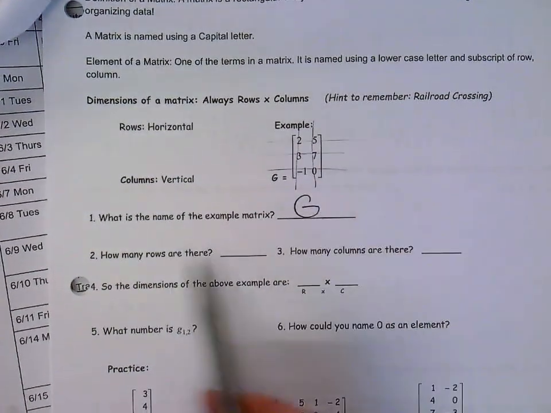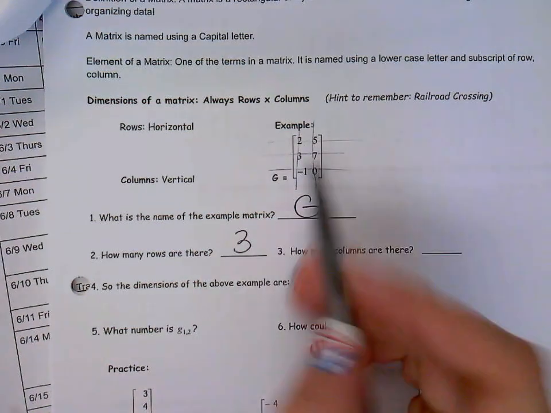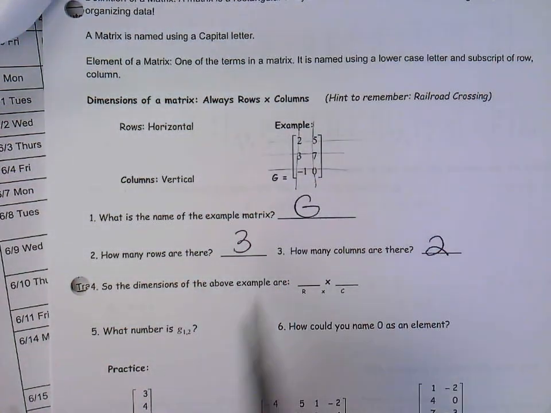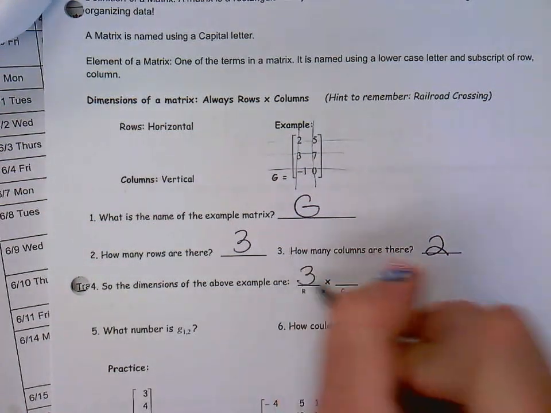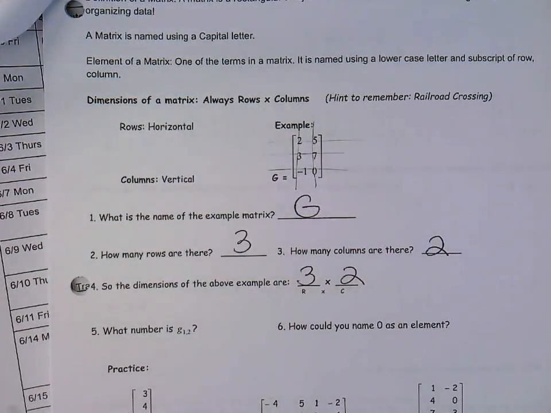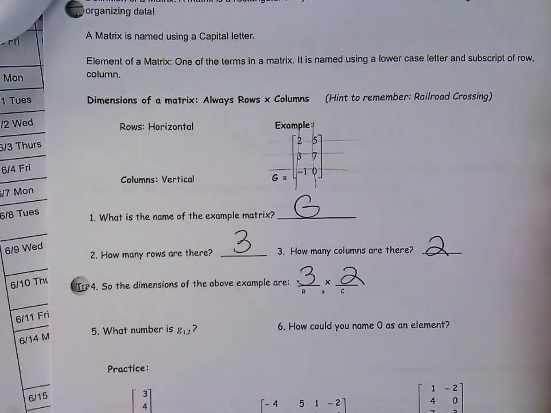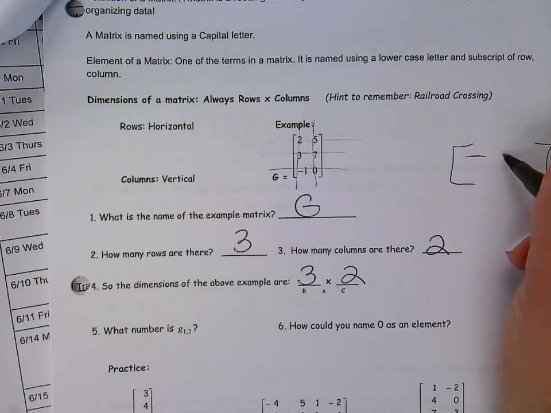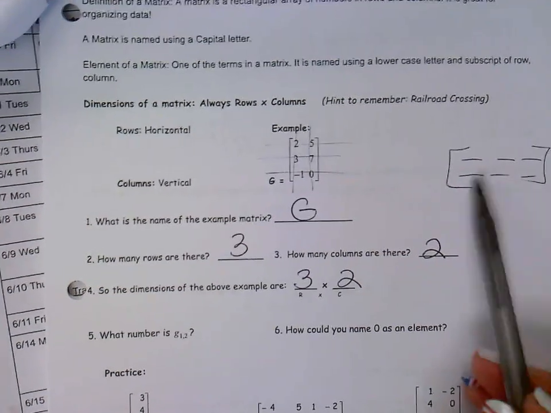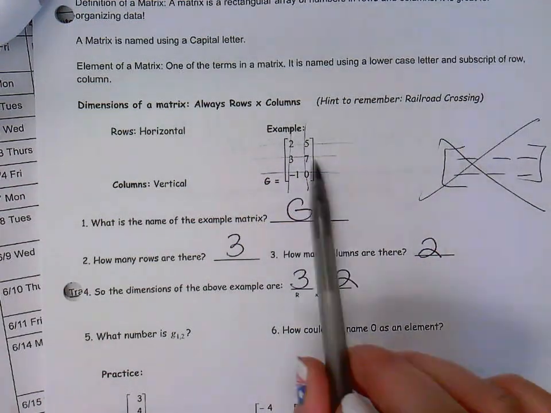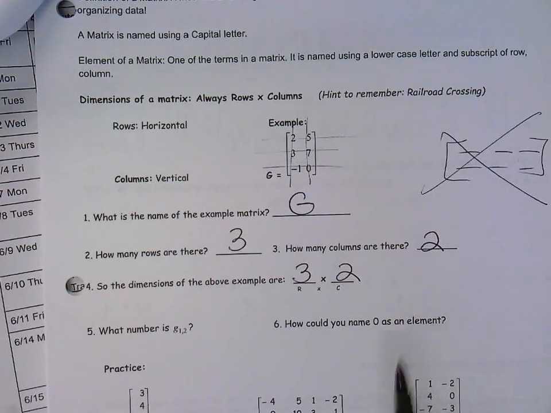So the name of this example matrix is matrix G. How many rows are there? There are 3 horizontal rows and 2 vertical columns. So the dimensions of this matrix, it's called a 3 by 2 matrix, which would look very different than a 2 by 3 matrix, right? A 2 by 3 matrix would have 2 rows and 3 columns. So a 2 by 3 matrix is different than a 3 by 2 matrix, just for terminology.